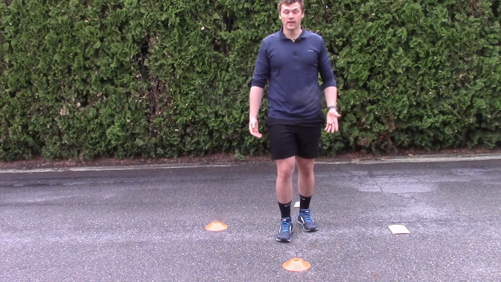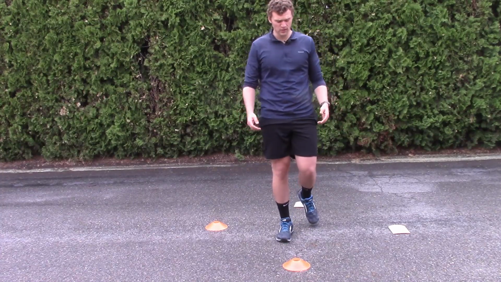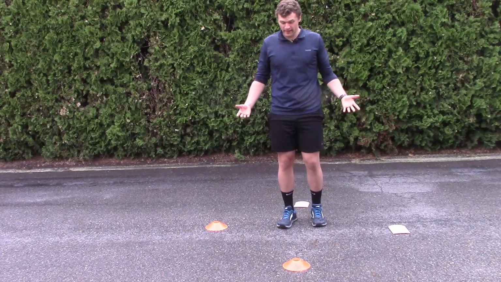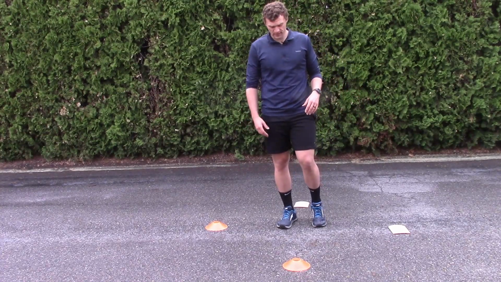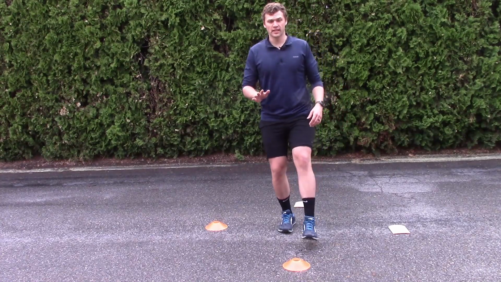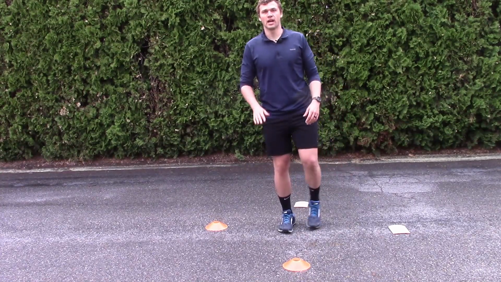Some ways to increase the resistance or difficulty of this one: obviously increasing the distance away that the cones are. And another one that you can do to increase the difficulty of this exercise is to add a little step that you're stepping from, so that you're actually getting a little bit of descent each time as you're reaching out to those cones.